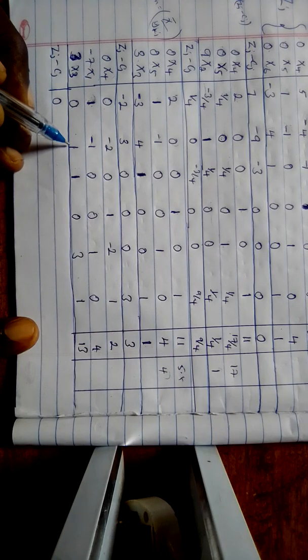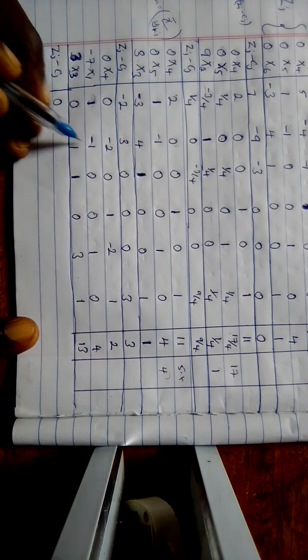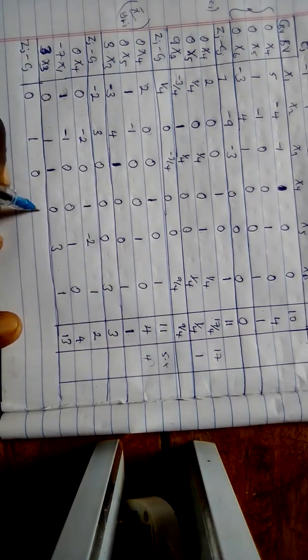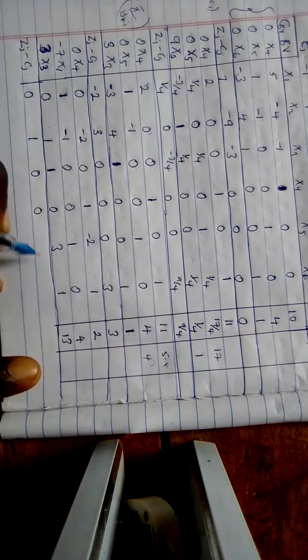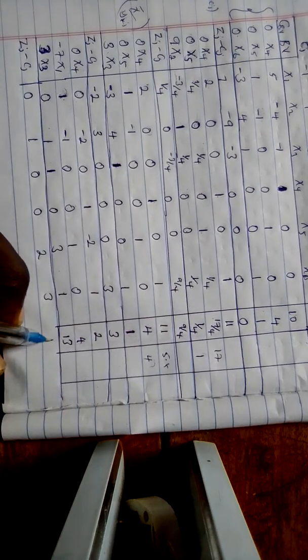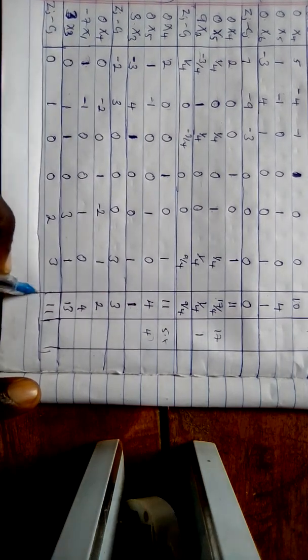Is it clear? 3 plus 7, you get 10. 10 minus 9, you get a 1 here. So you repeat the same for these ones. You will get a 0 here, a 0 here, a 2 here, a 3 here, and the 11 here.